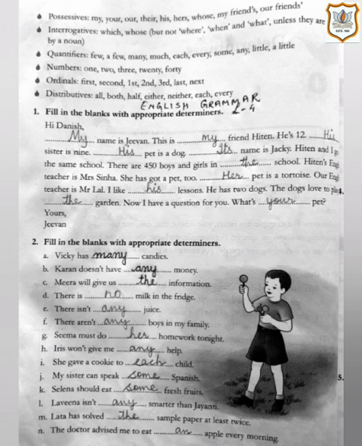Number 2, fill in the blanks with appropriate determiners. The first one, you can see, children: Vicky has many candies. Here candies we can count. It is not uncountable, so we use "many." But whether there is milk or sugar, we should say "much sugar" or "much water." Okay? Karan doesn't have any money. Now when the sentence is negative, we don't say many or much, we say "any."